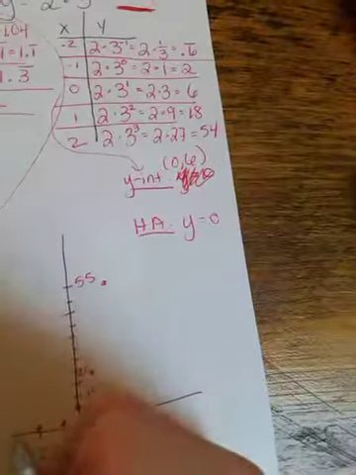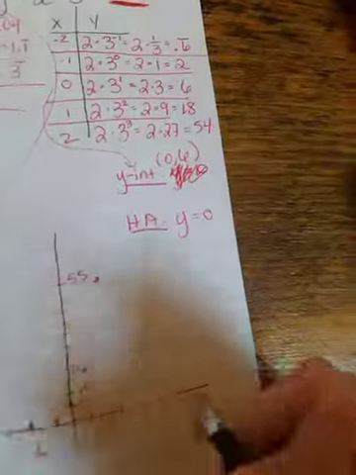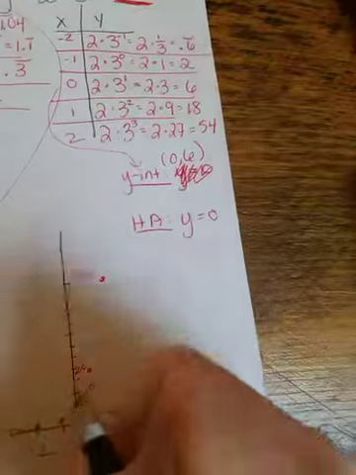So remember, our horizontal asymptote is at y equals 0, so that means we run along that line and we make the nice J shape, curve shape.